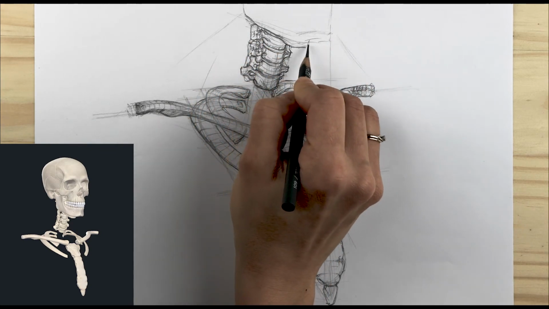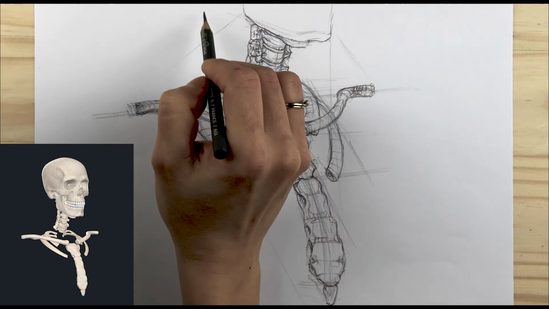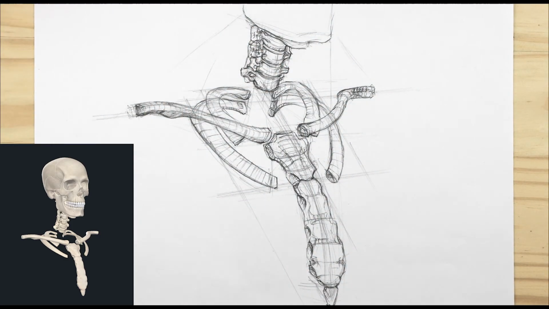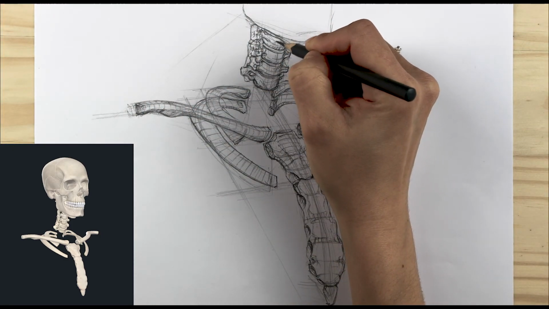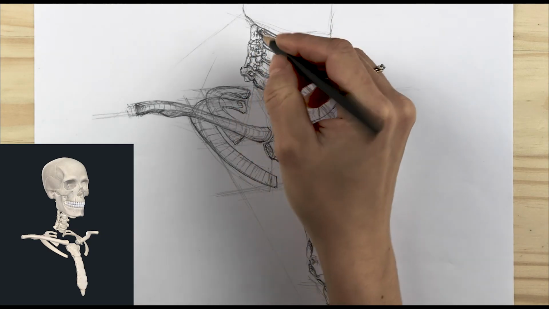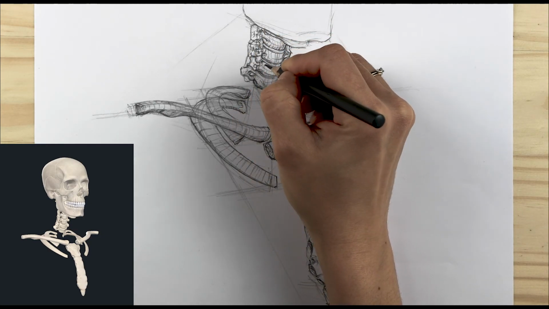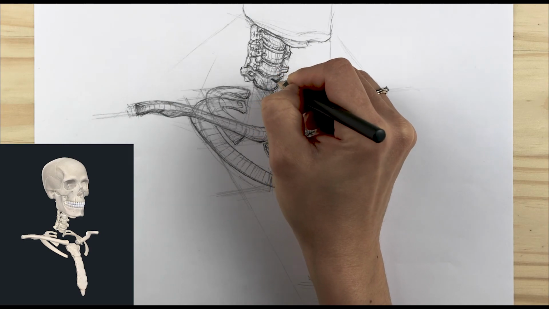The hyoid bone is a U-shaped bone. It does not articulate with any other bone. Rather, its main objective is the attachment of ligaments and muscles.